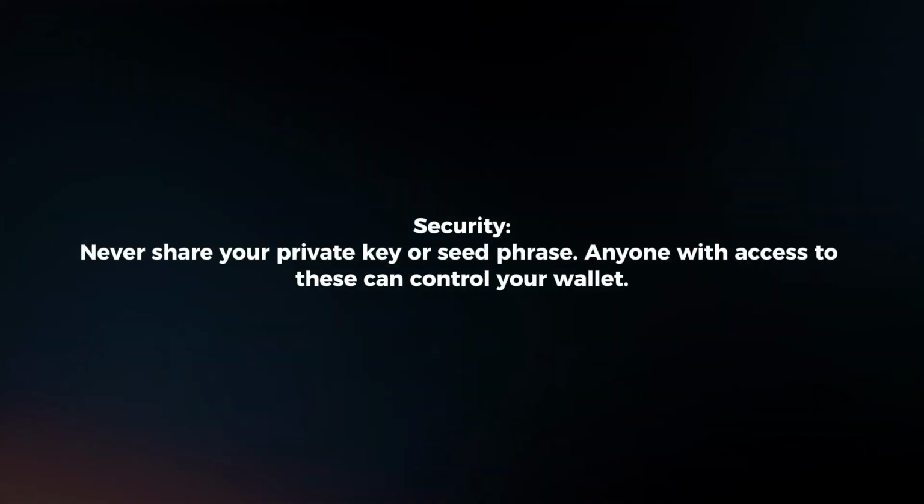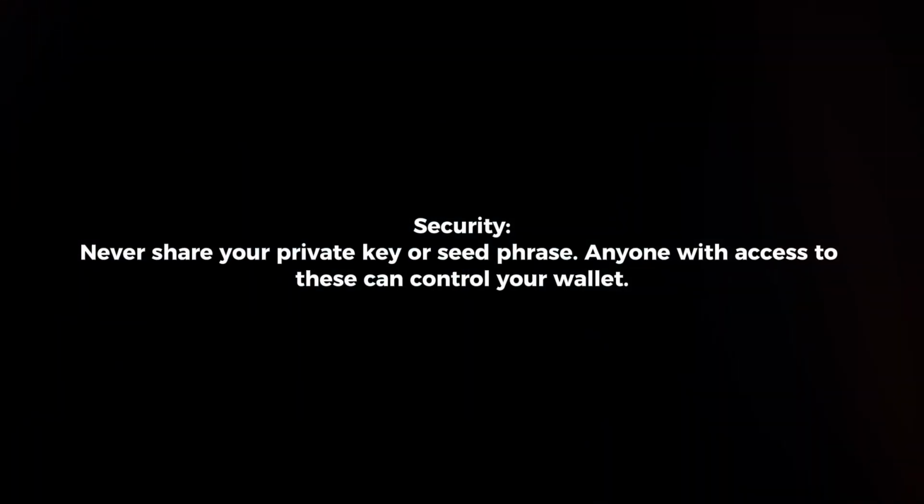Security. Never share your private key or seed phrase. Anyone with access to these can control your wallet.